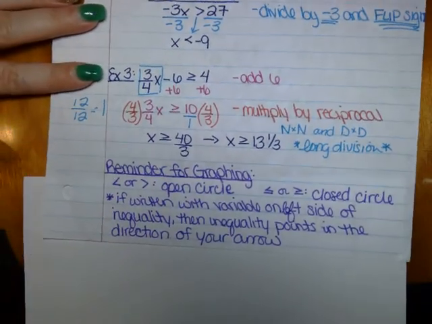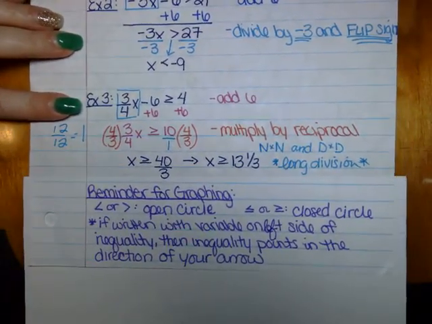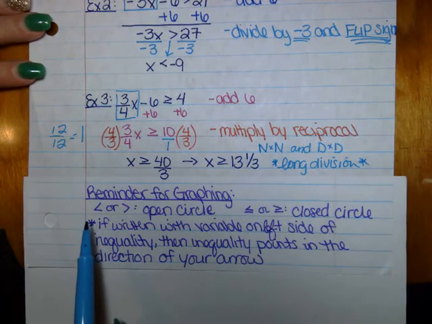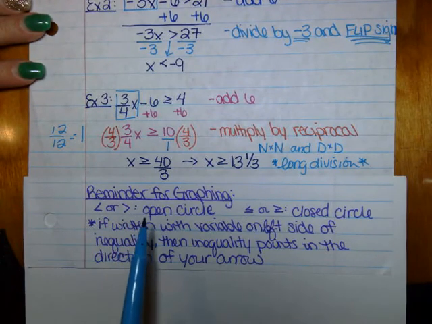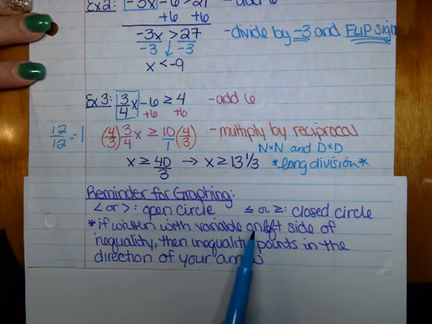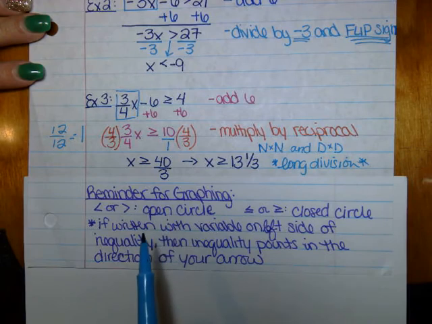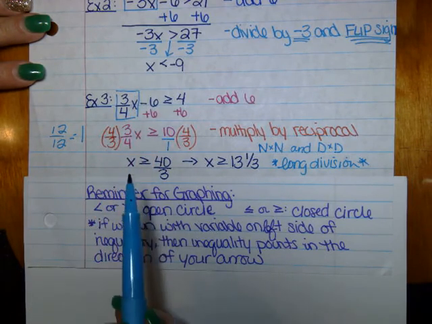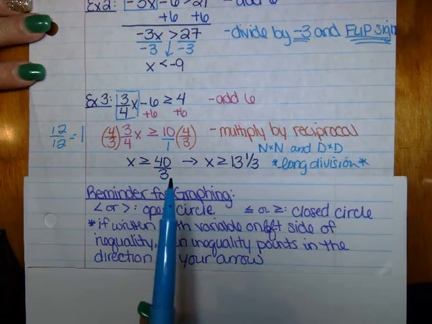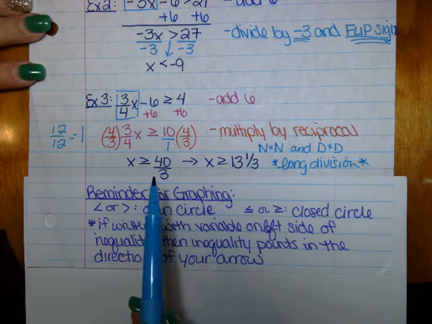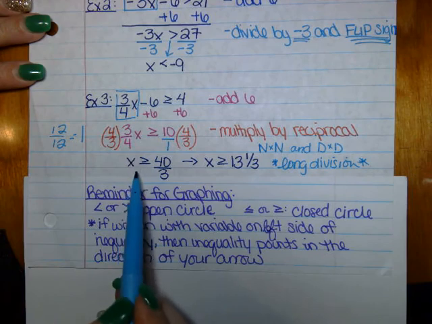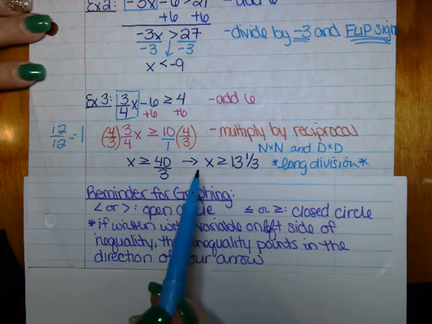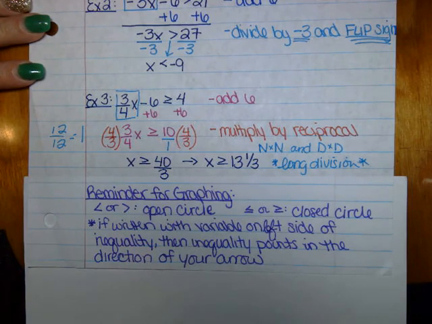And the last piece is just a little reminder for when you have to graph these. Remember that if it's less than or greater than, you have an open circle. If it's the or equal to inequalities, then you have a closed circle. And if your inequality is written, as all of my answers are, with the variable first, the inequality sign, and then your solution, the direction of the inequality sign is going to tell you the direction of your arrow on your number line.